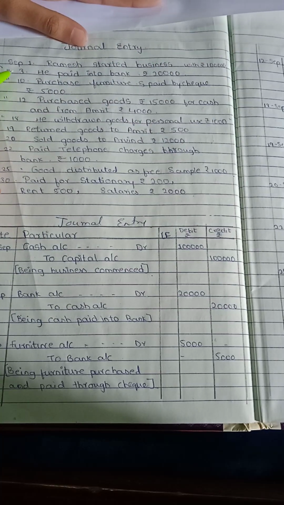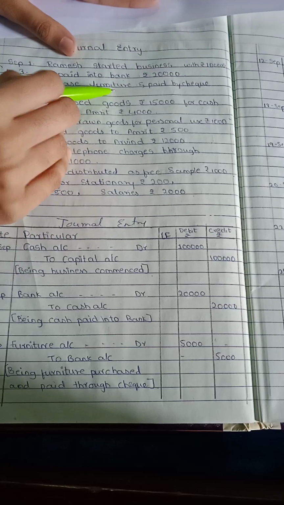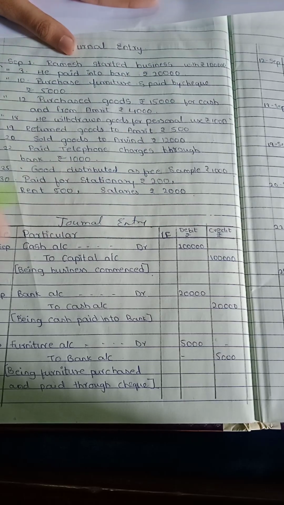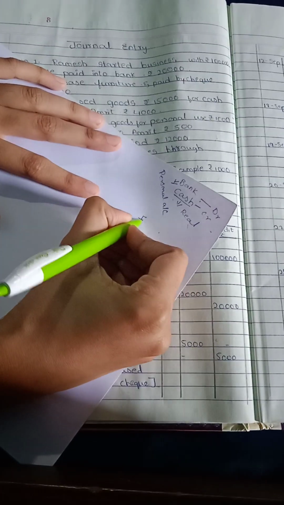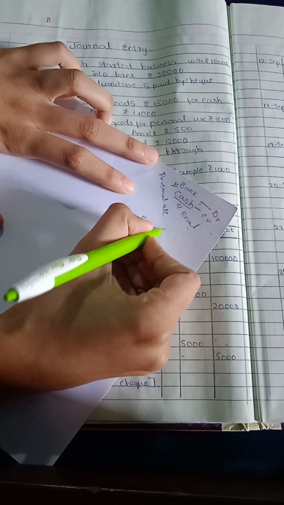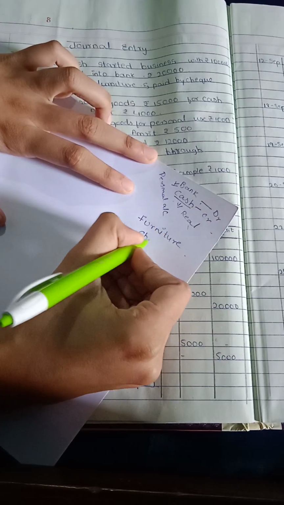So the third entry is the transaction on September 10th. Purchased furniture and paid by check rupees 5,000. So we have purchased furniture, right? The first thing here is furniture, and the second thing is check.